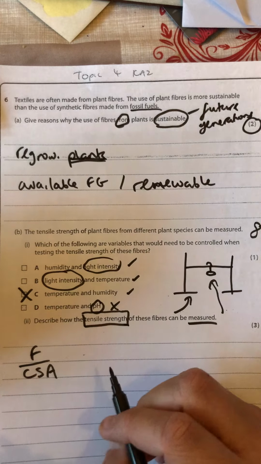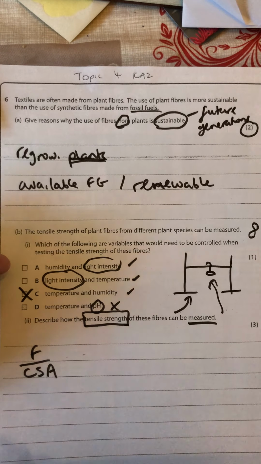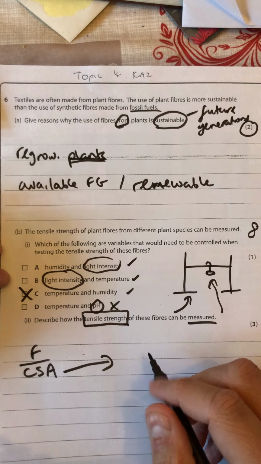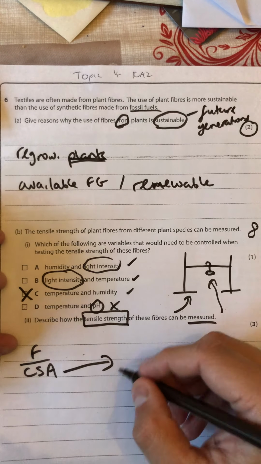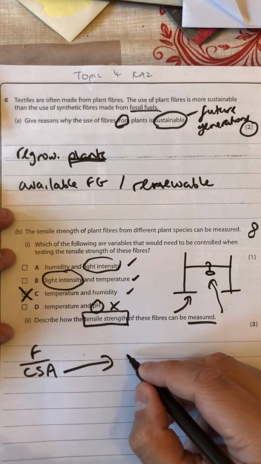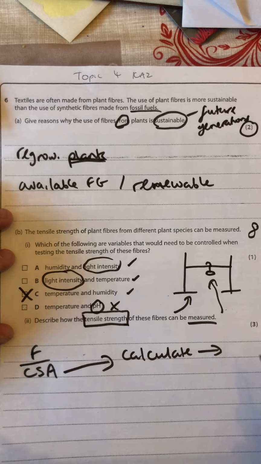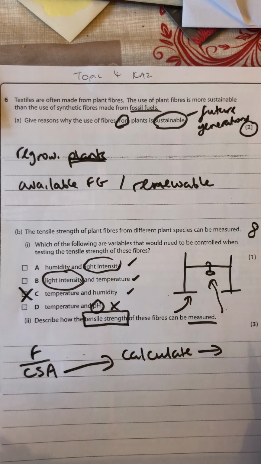All right. So there's our first marking point, because we're trying to measure tensile strength. How are we going to measure cross-sectional area? Well, we're using plant fibres, so how are we going to calculate that? We either need to do a calculation of how we work out cross-sectional area, or we might use a microscope or something like that.